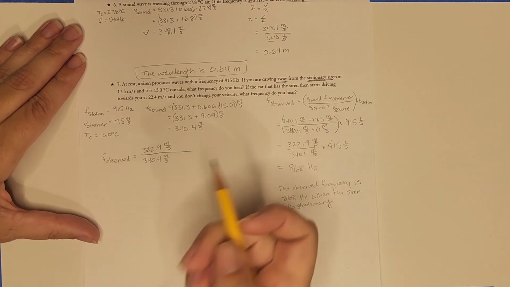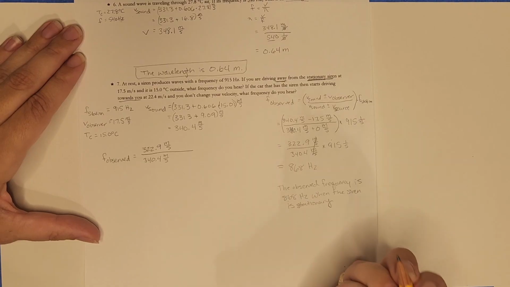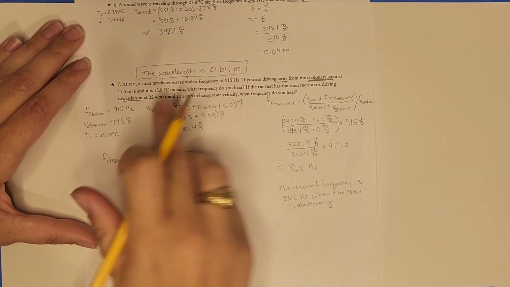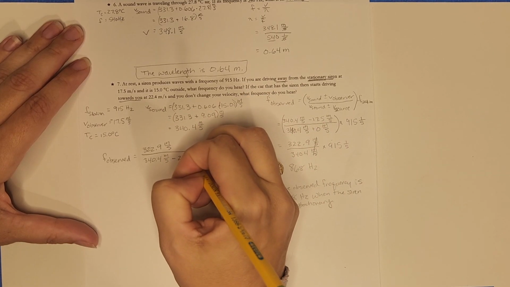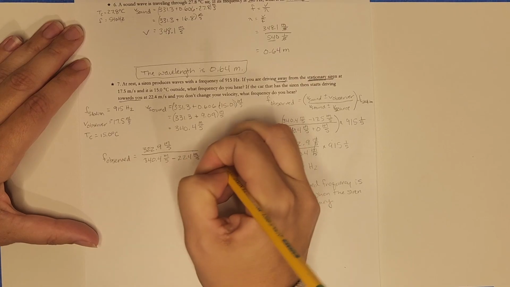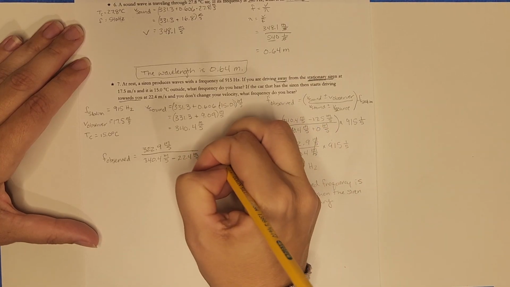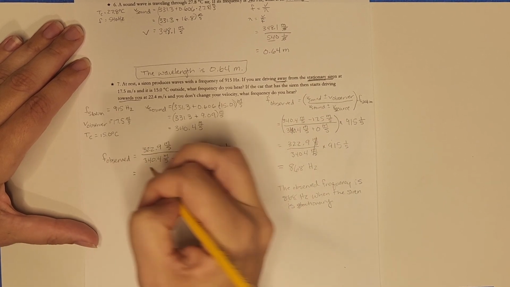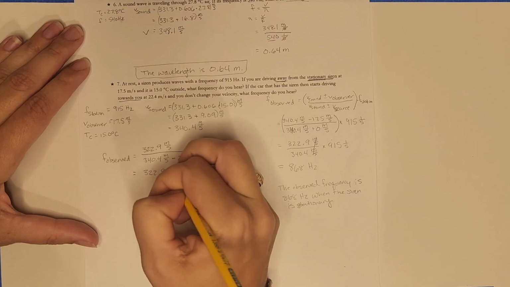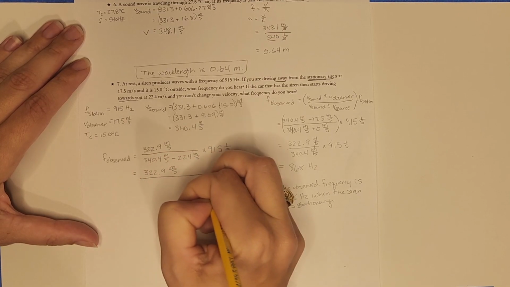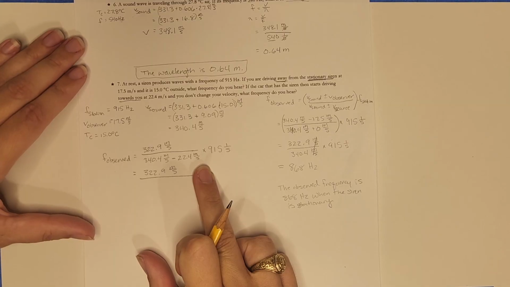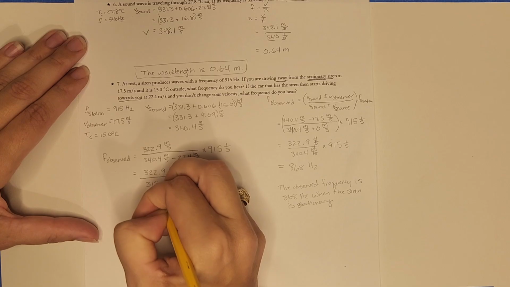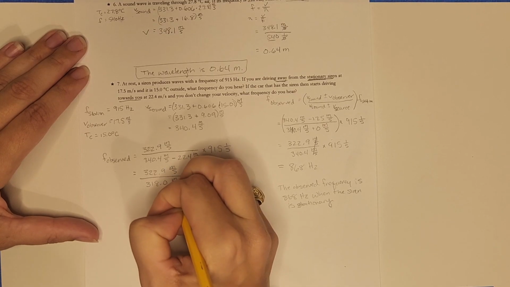So this siren is moving towards you, and so we're going to be subtracting. So minus this velocity, 22.4 meters per second. And then, of course, we're multiplying all of that, again, times 915, 1 per second. Let's get what this bottom part is, and that's going to be 318.0 meters per second.